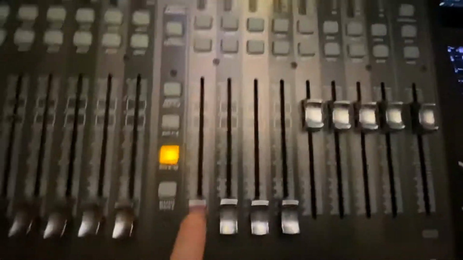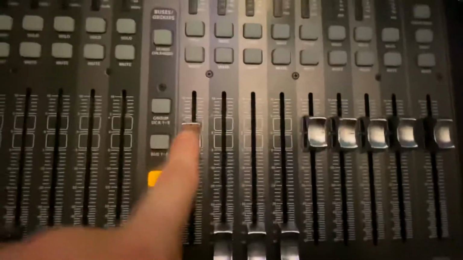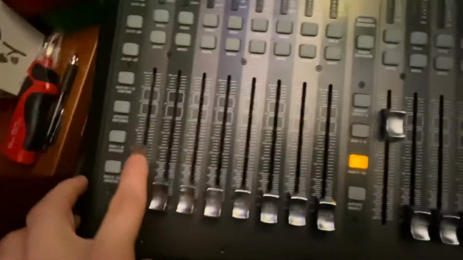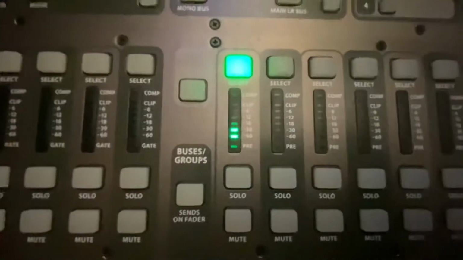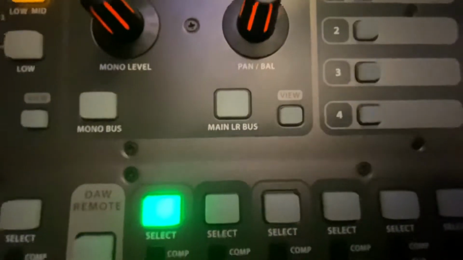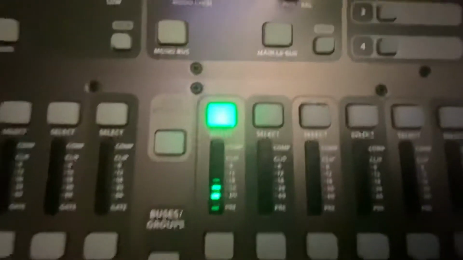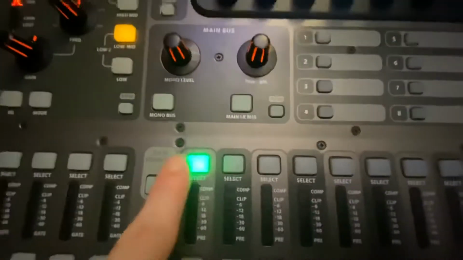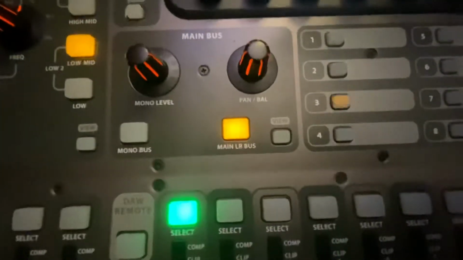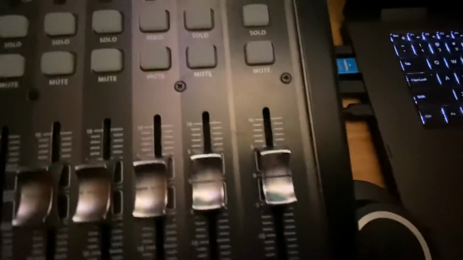Now I'm going to pot up bus 9. It's my master for that input. I'm going to pot this input up, and you'll see we have signal here. It's still not going to go to your left-right because we haven't turned on the main left-right bus button for that bus yet. So I'm going to lower the volume so that we don't blow our faces off. I'm going to select my bus, hit this button, main left-right bus. I'm now sending this bus to the main left-right bus.